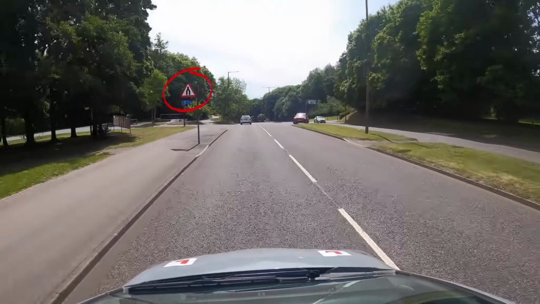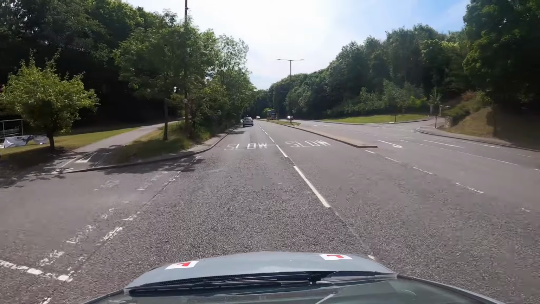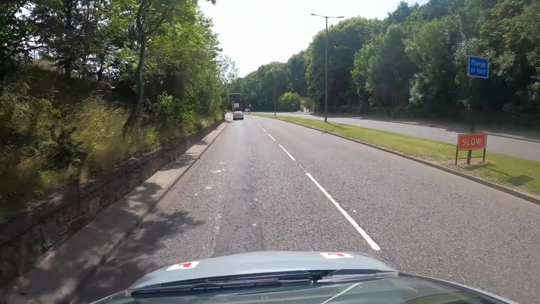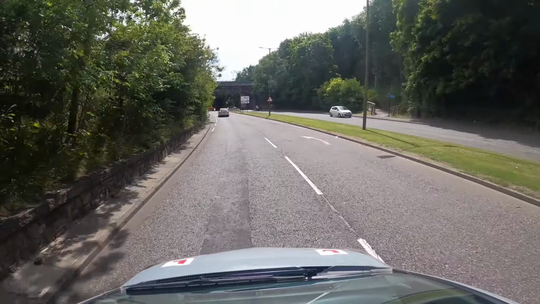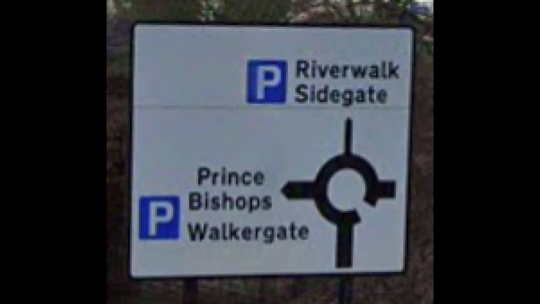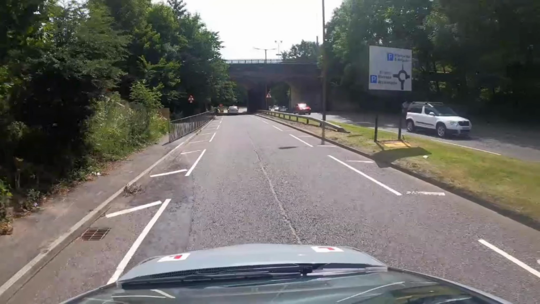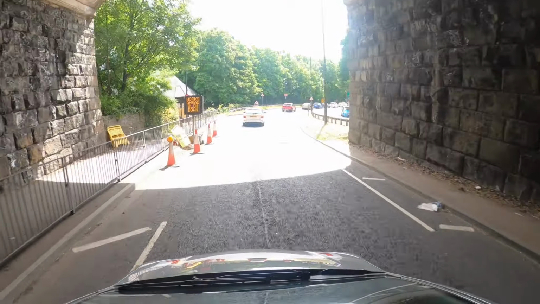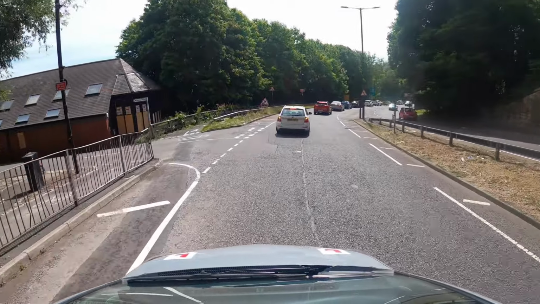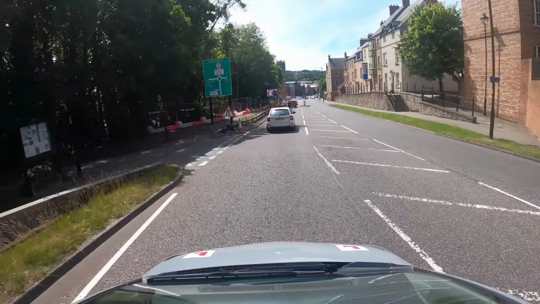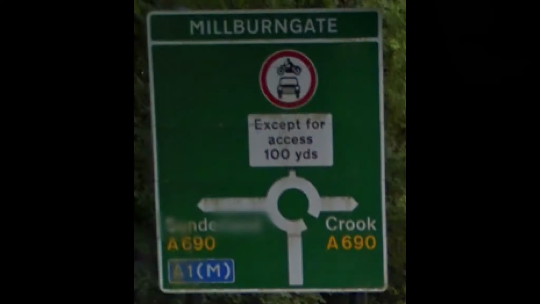The warning sign shows the road narrows on both sides and both lanes merge into one as you approach the railway bridge. At the bottom of the hill, we're going to turn left, taking the first exit. We're taking the first exit, which is the A690 to Sunderland.